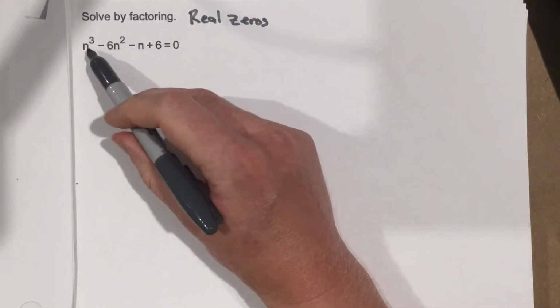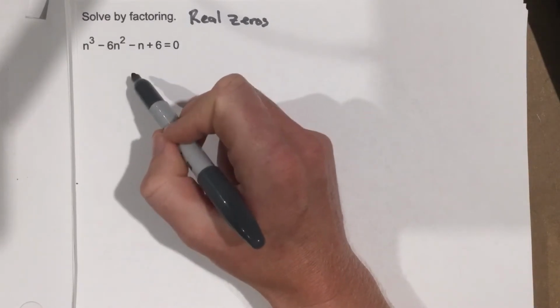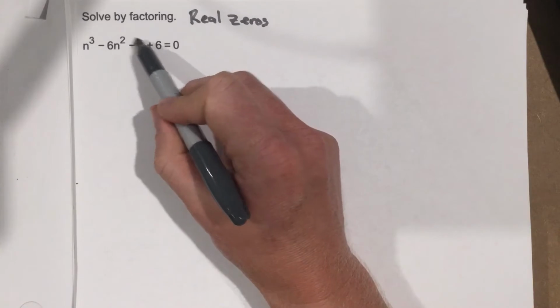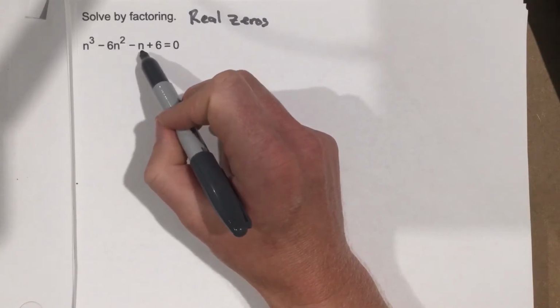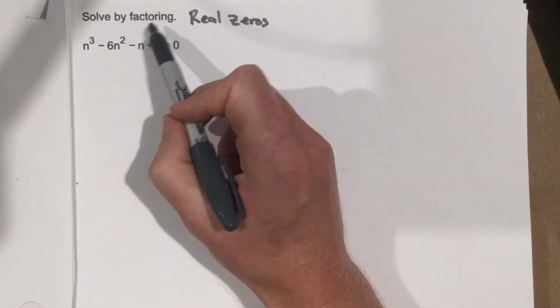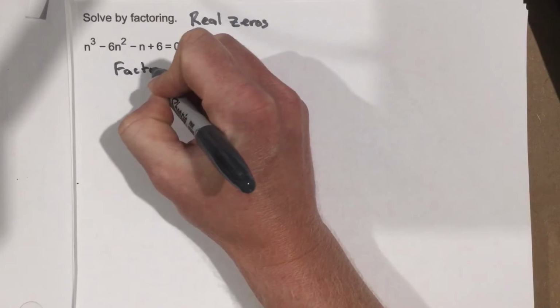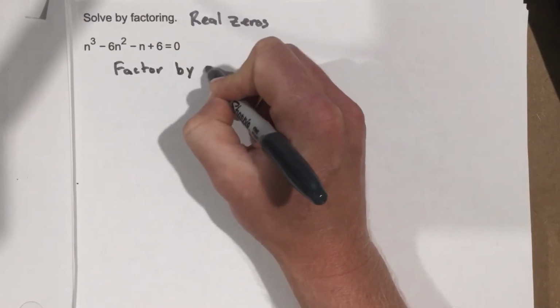Now, you'll see we have 4 terms, and not all 4 terms have n in it. So anytime you run into a situation where you have 4 terms and not all of them have n in them, we're going to probably try, especially if they say factoring, to do factor by grouping. So let's say factor by grouping.